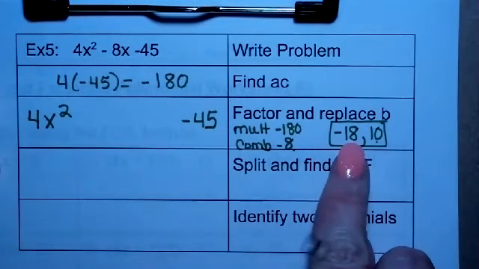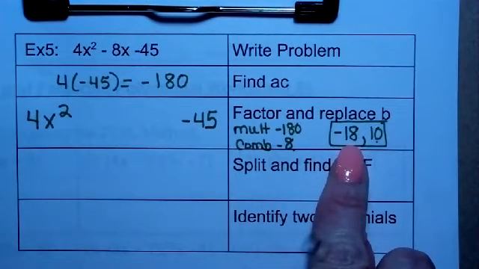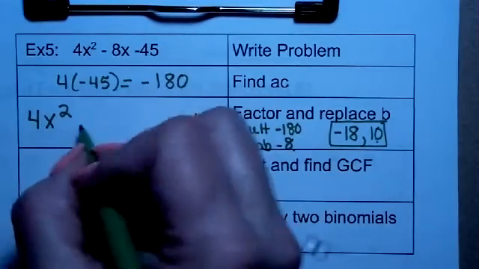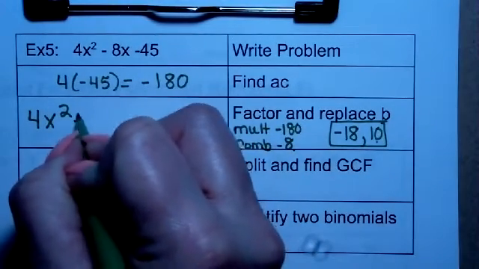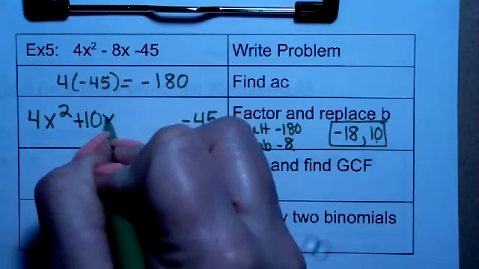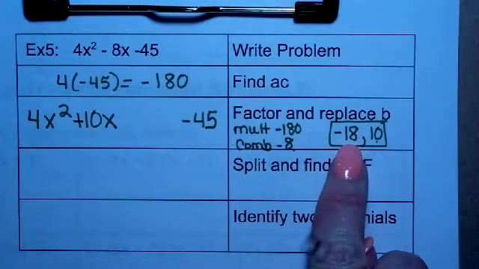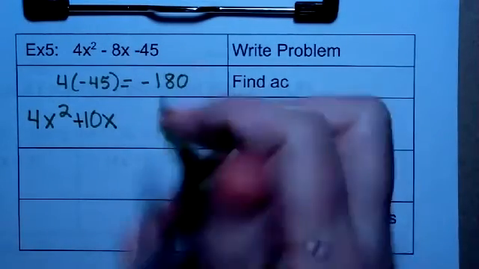Okay, now we're going to rewrite our equation here for x squared and then the minus 45. Now I got to make sure I get these in the appropriate spot. Okay, now I'm going to put the 10 with the 4. And I'll explain why in just a second. And I'm going to put the negative 18 with the 45.